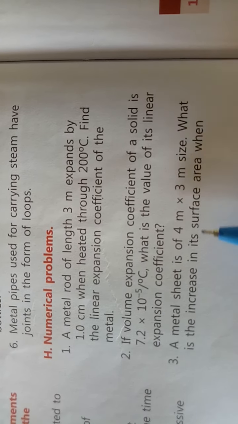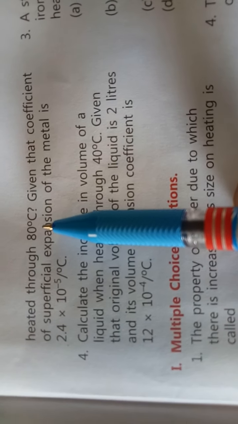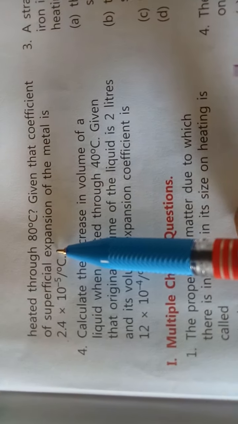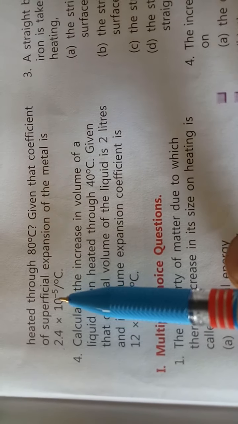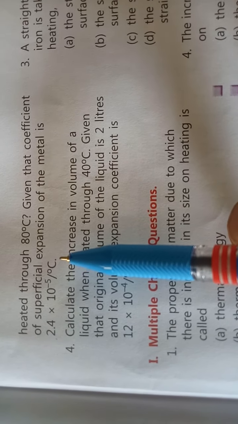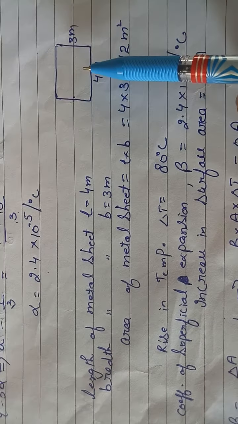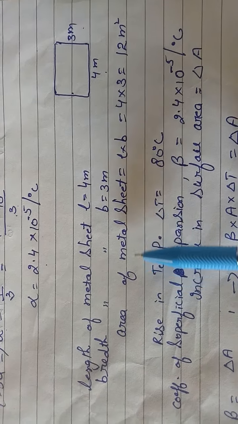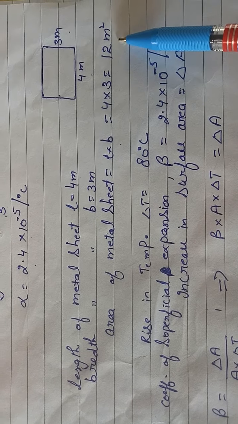What will be the increase in its surface area when it is heated through 80 degrees Celsius? So rise in temperature is 80 degrees Celsius. Given that coefficient of superficial expansion of metal is 2.4 into 10 raised to power minus 5 per degree Celsius. So we have to calculate the increase in surface area. So look at that, sheet is in the form of a rectangle, that is 4 meter length, 3 meter breadth, so the area of metal sheet, length multiply breadth, 4 multiply 3, that is 12 meters square.